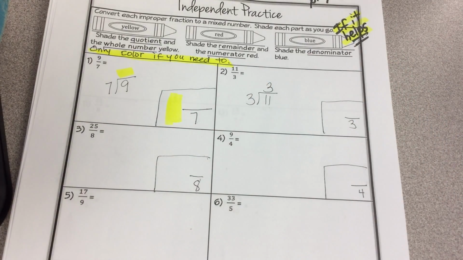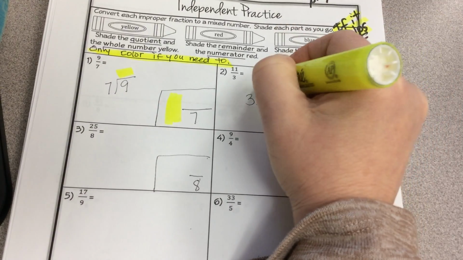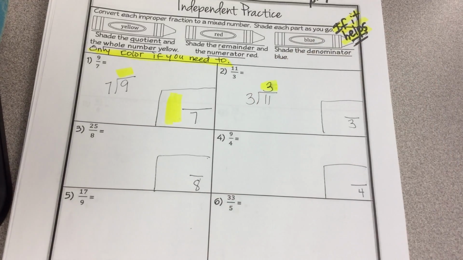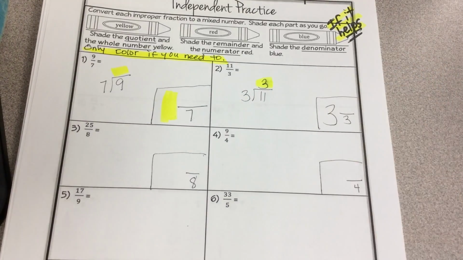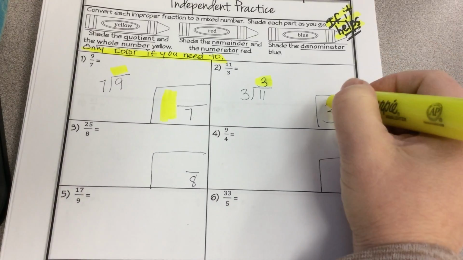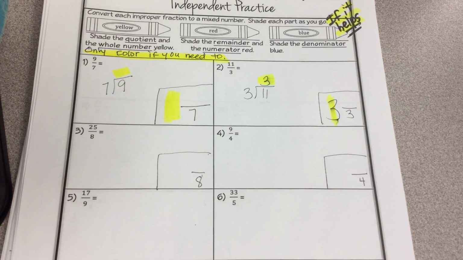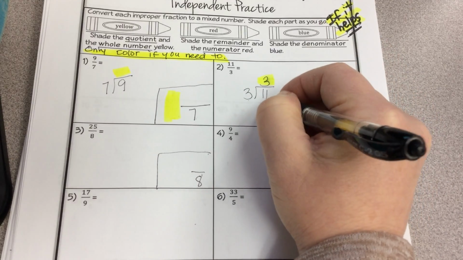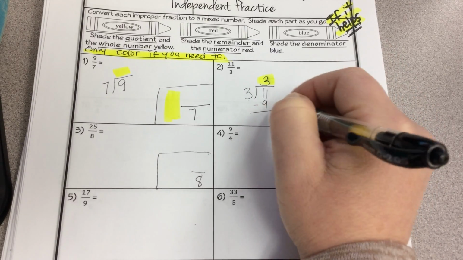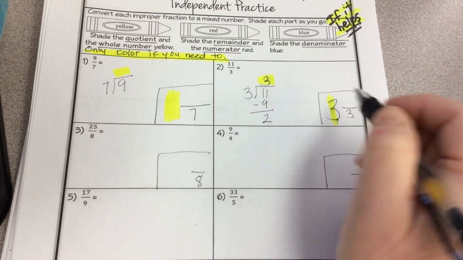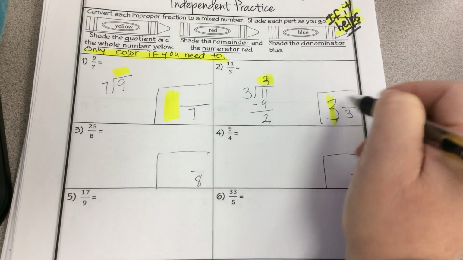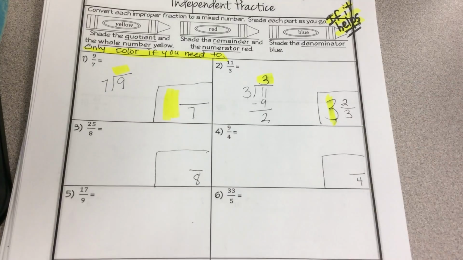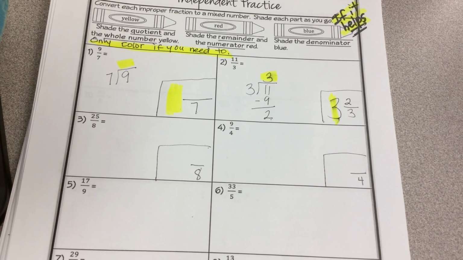So that becomes our whole number, which becomes our whole number over here too. Then we do the multiplication. 3 times 3 equals 9. The subtraction, 11 minus 9 equals 2. That remainder right here becomes my numerator. So that answer is 3 2/3.